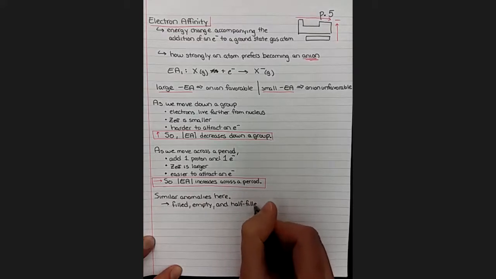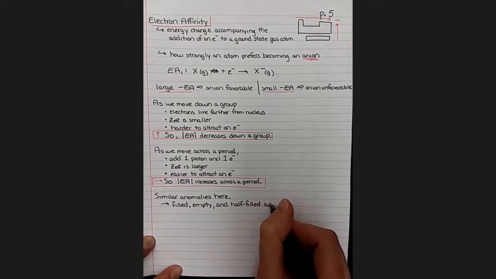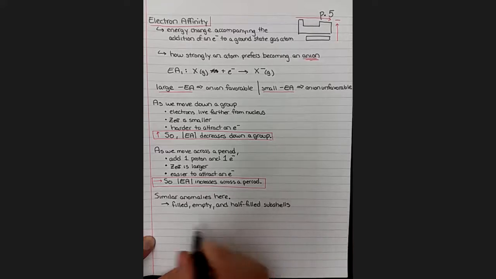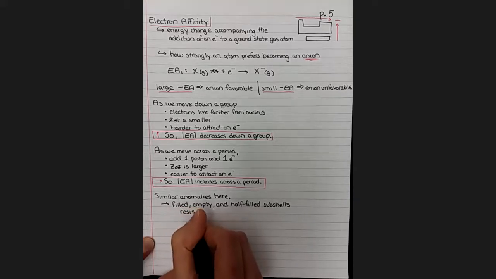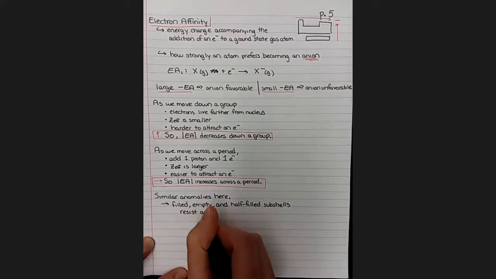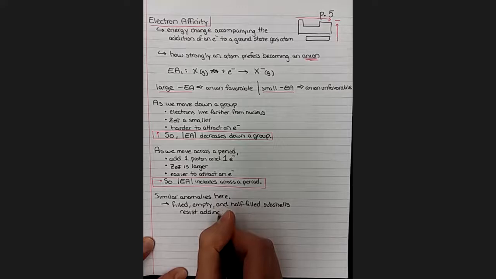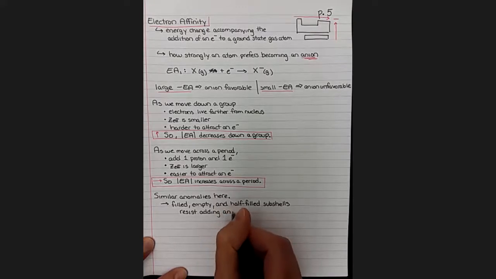They're the lowest energy orientation for electrons. So if they're in one of these favorable situations, filled, empty, or half-filled, they're going to resist the addition of another electron. They're happy as they are, and they're really going to push back.